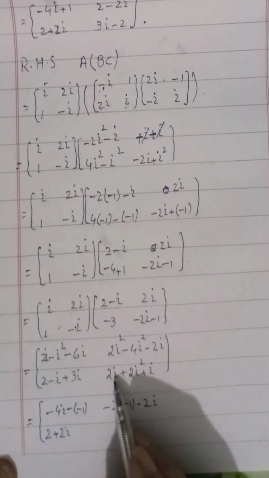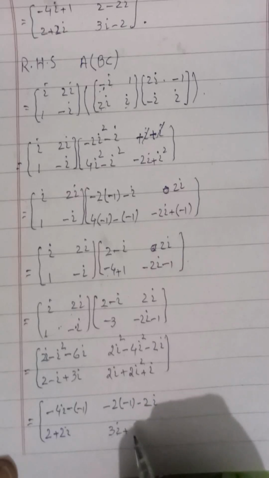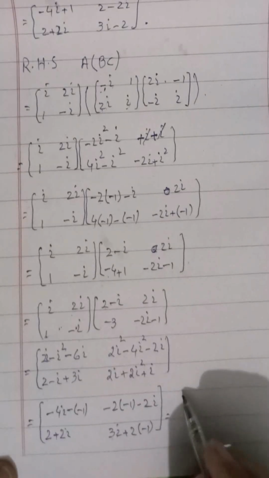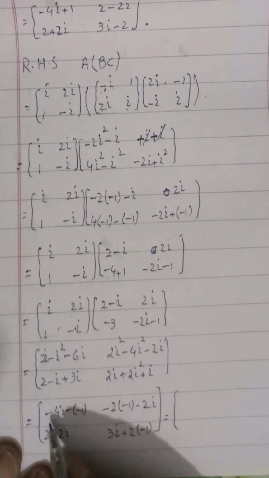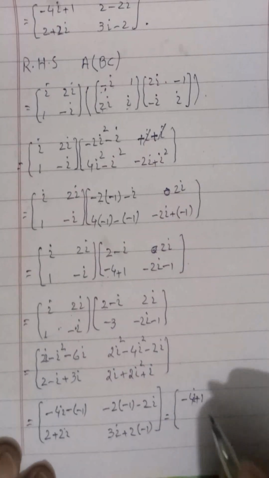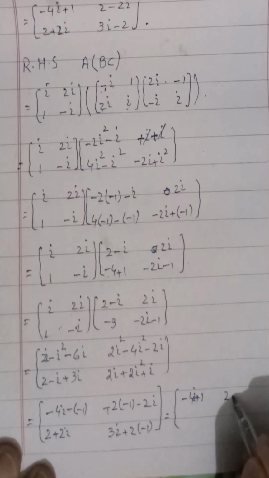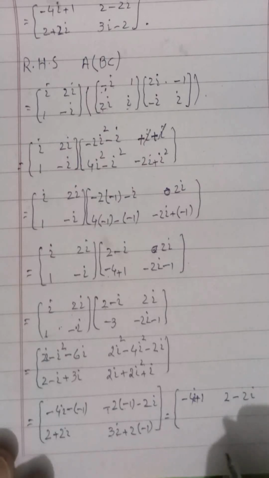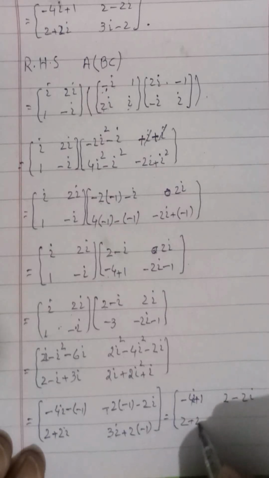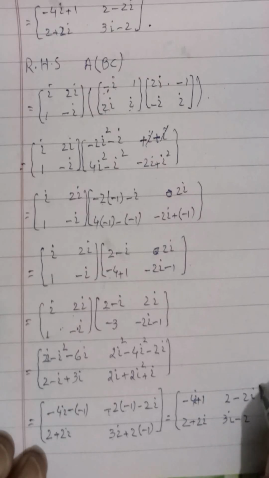And the last is 2 iota plus iota is equal to 3 iota plus 2 iota square is equal to minus 1. We get minus 4 iota plus 1, and here minus 2 multiplied by minus 1 is equal to 2 minus 2 iota, and the last is 2 plus 2 iota, and here is 3 iota minus 3.